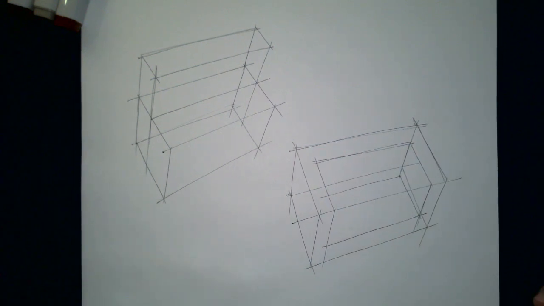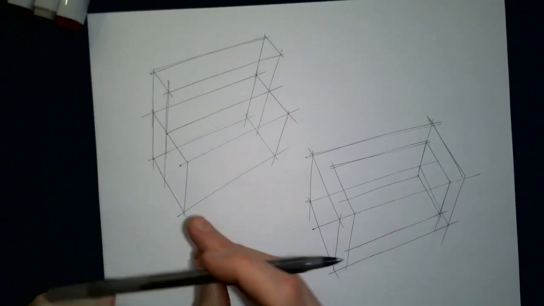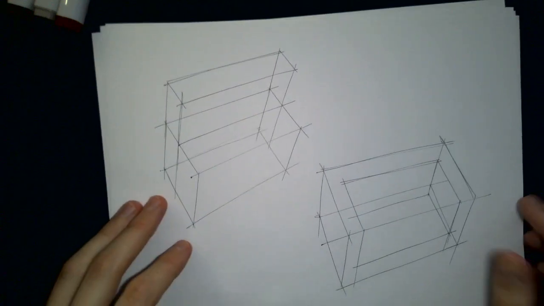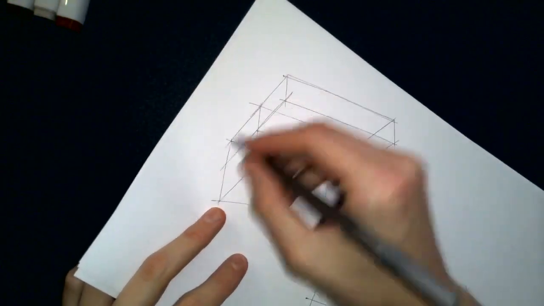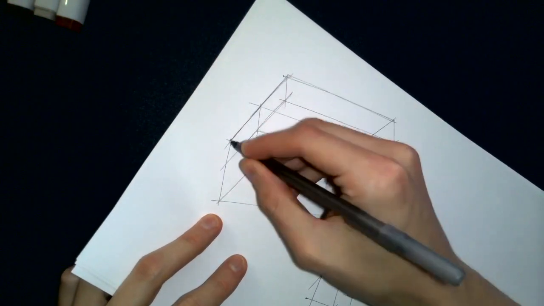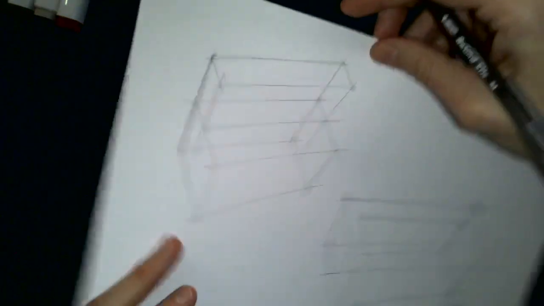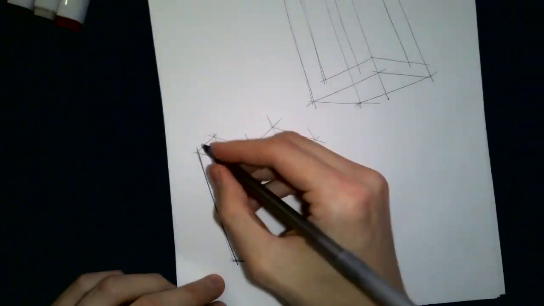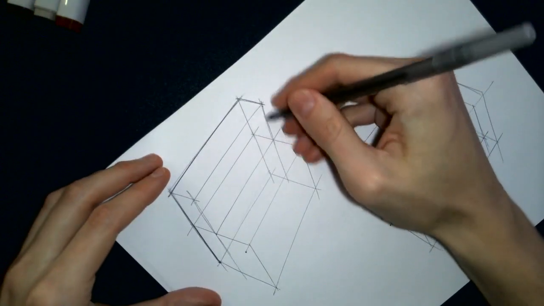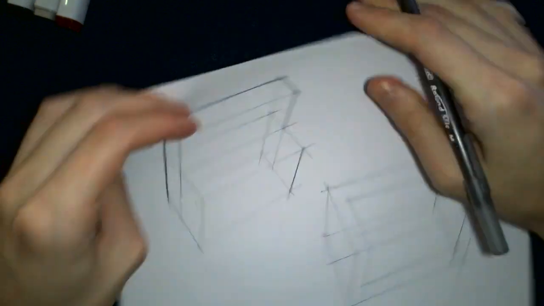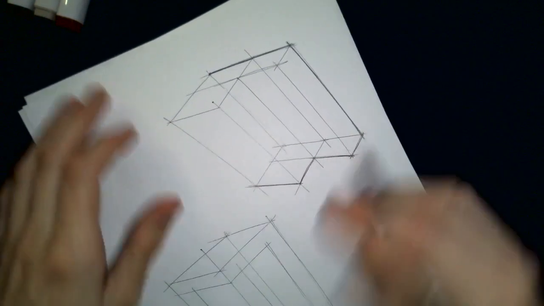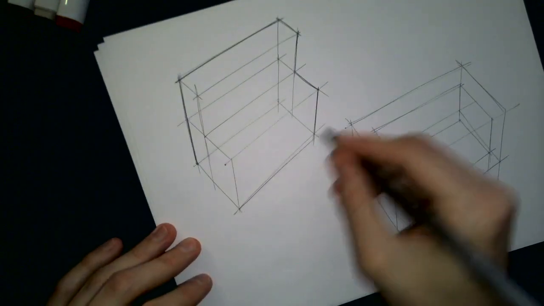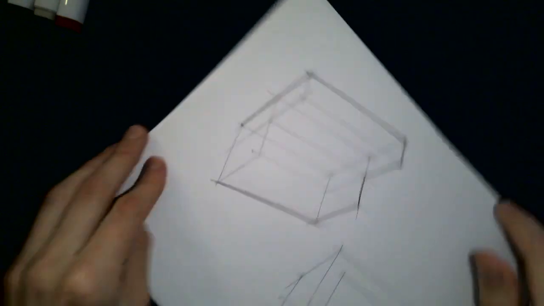Okay, so with one of these, we're gonna do this one, the top left. Actually, why don't we just add some line weight to each of them? So again, when you're adding line weight to some sketches, I recommend rotating the page, so you can get nice clean lines. Okay, these are gonna be our exterior lines. Okay.